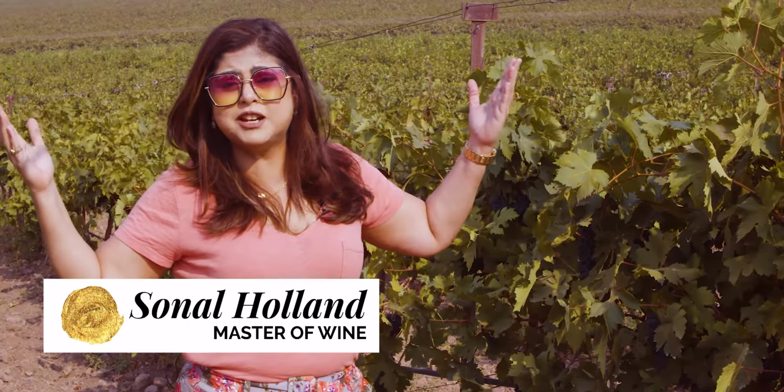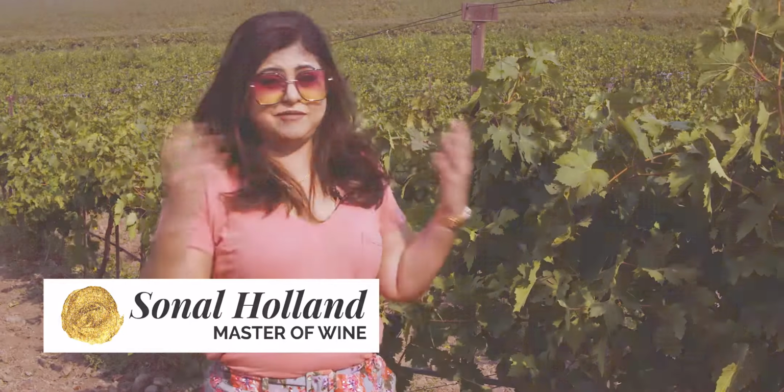Looking at the lush green expanse of vineyards can be such a magical sight. But today we're going to take a closer look at a vine plant to see what are the various parts and what role do they play in grape growing.